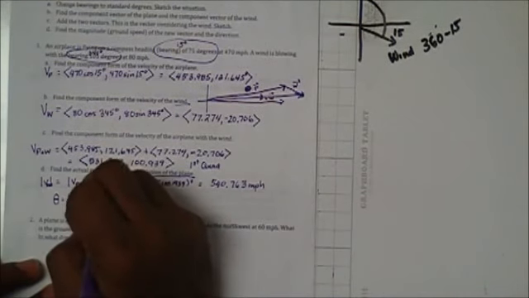From there, now we also need to find the direction in which we're flying. So we say theta is going to be equal to the inverse tan of our y component, which is 531.259.